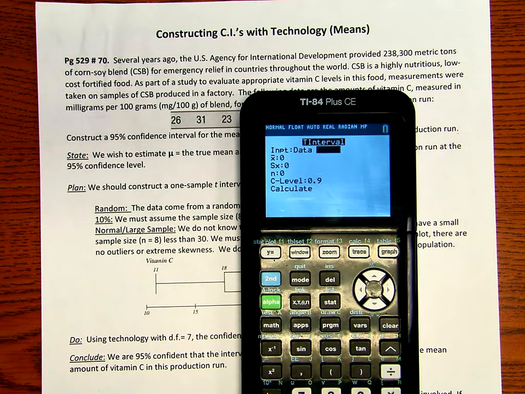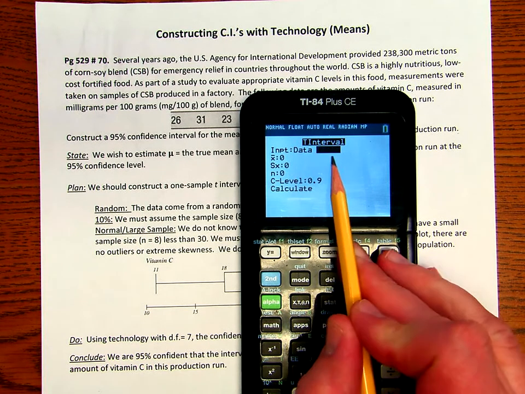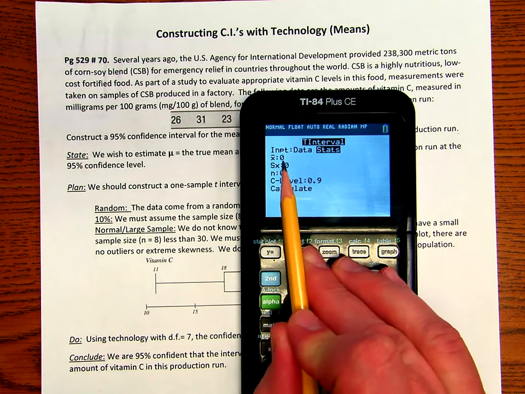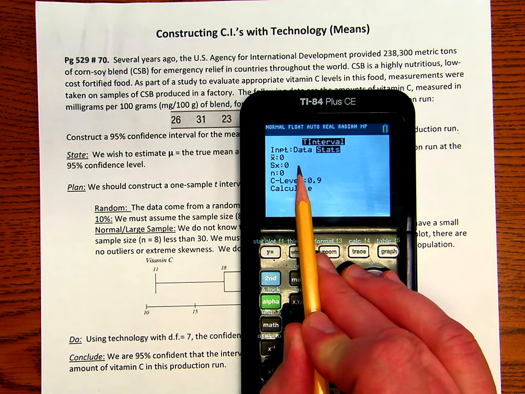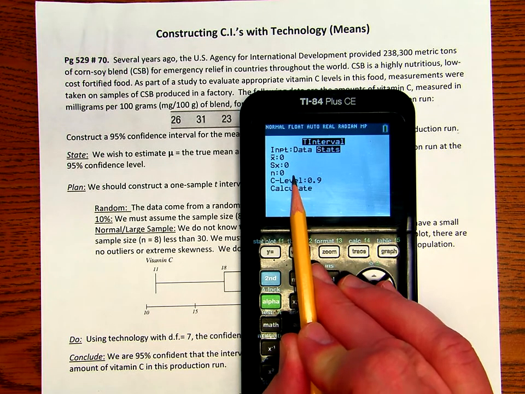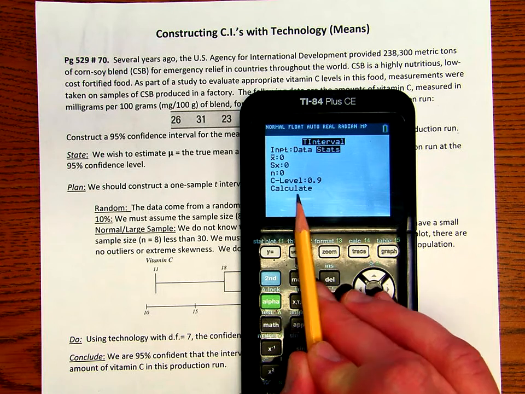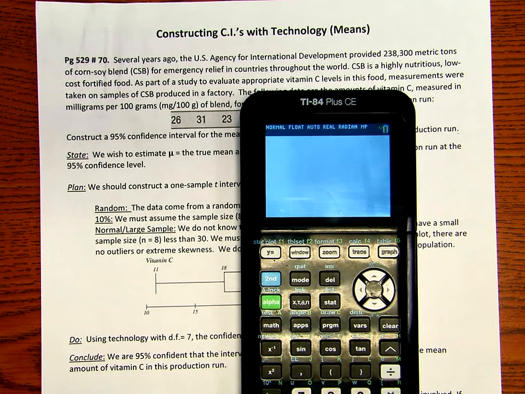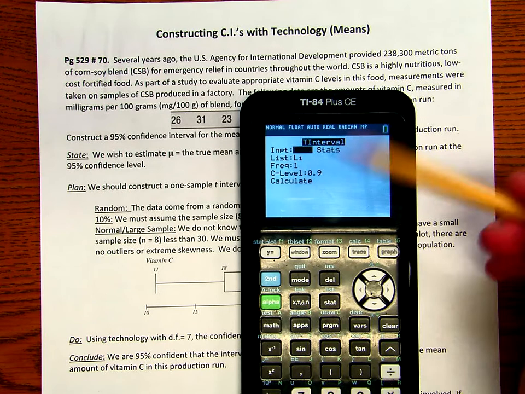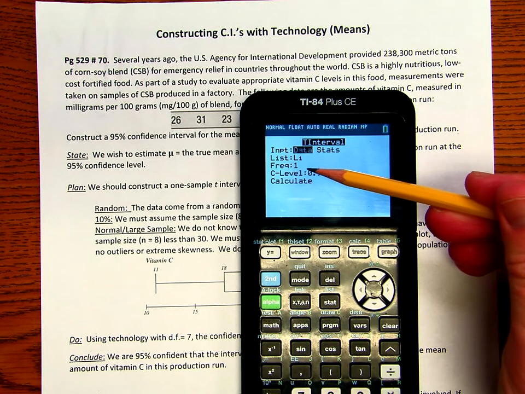Okay, now we can work off of this two different ways. We can work off of summary statistics. If they told us the sample mean, sample standard deviation, sample size, confidence level, type all that stuff in and get it calculated. Or working off of the raw data. The raw data is in L1. We're not working off of frequency lists here.